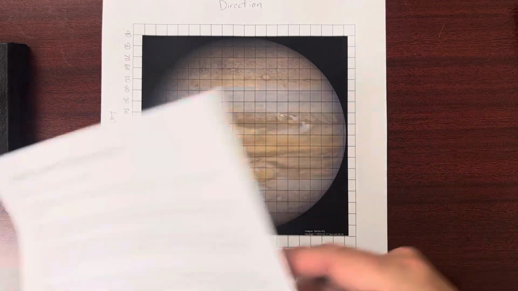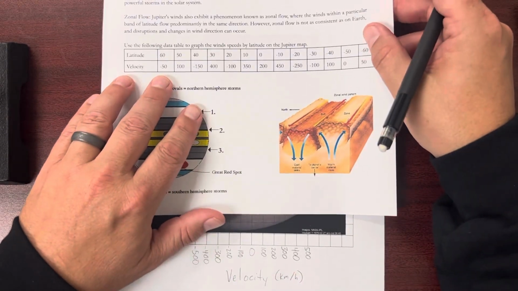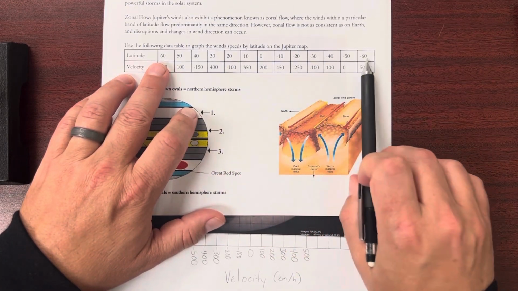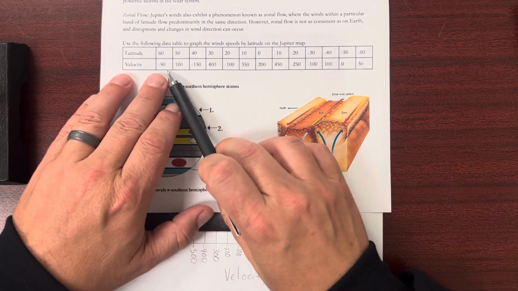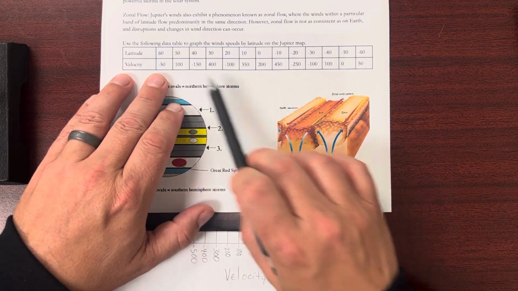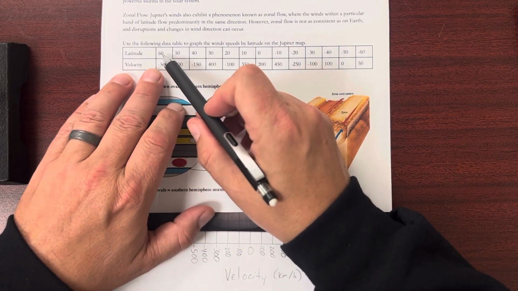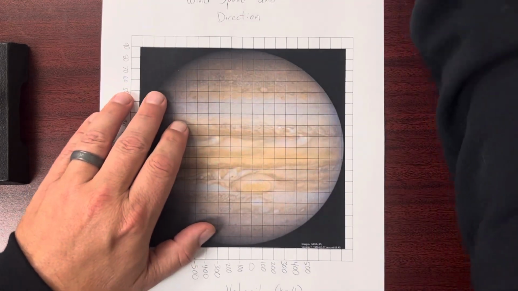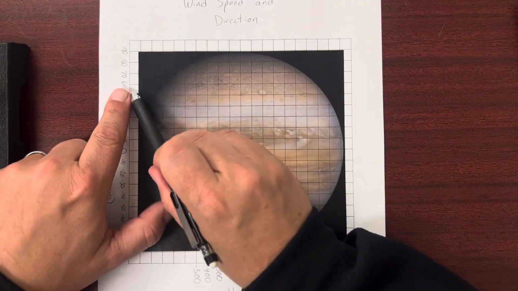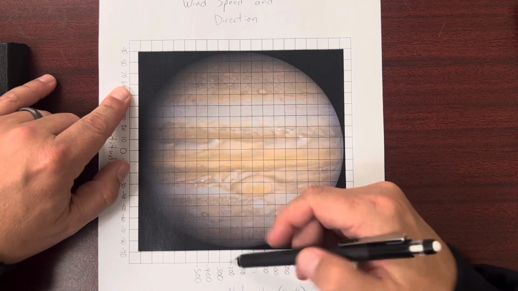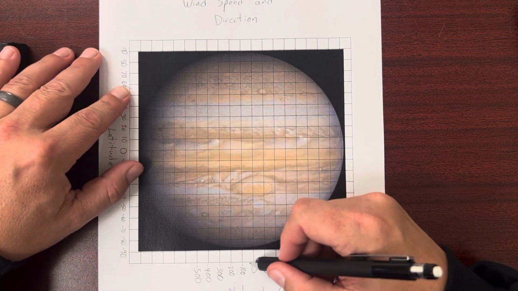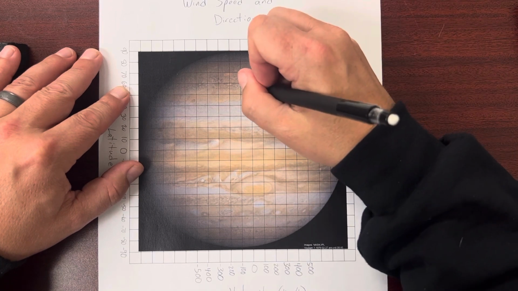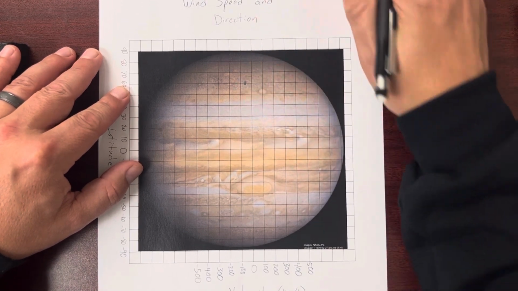Now I want to use my data table to start graphing. So let's take a look at this. Some of the latitudes are positive and then some of them are negative. Some of the velocities are positive and some are negative. This first one, 60 degrees latitude, negative 50 velocity. So I'm going to go 60 latitude, negative 50 velocity is right here. And so that dot goes there.